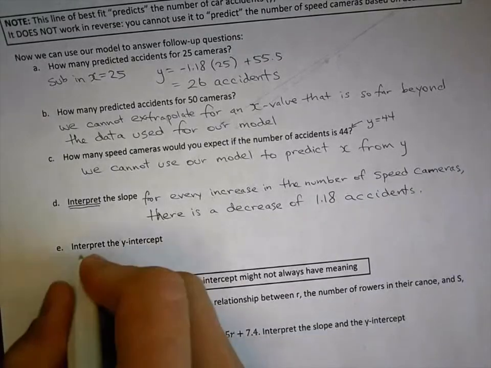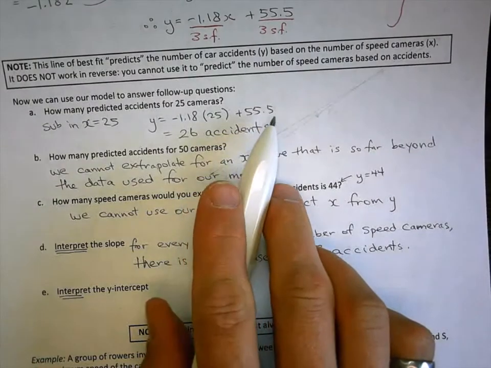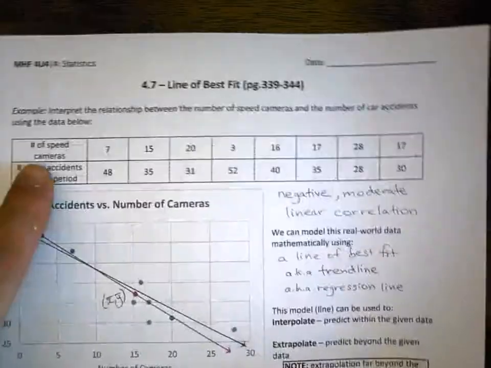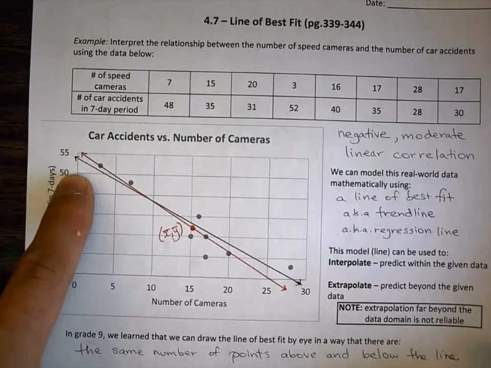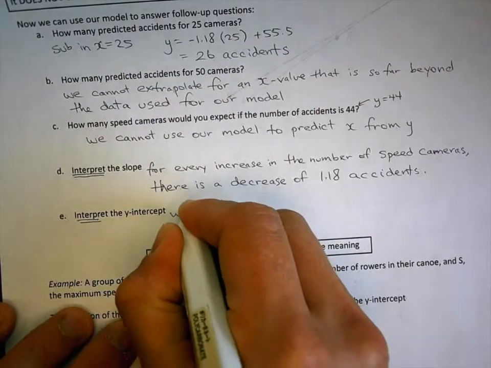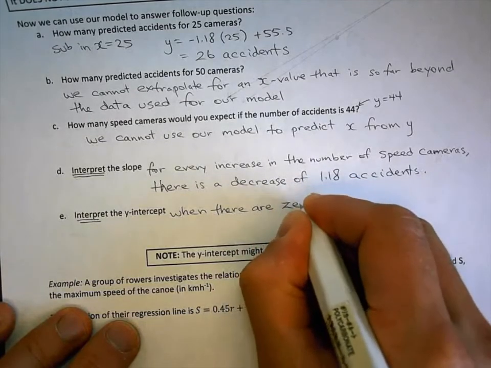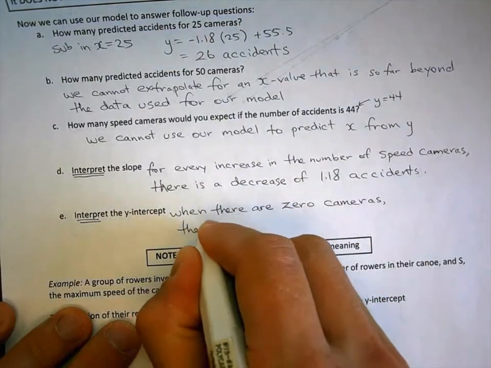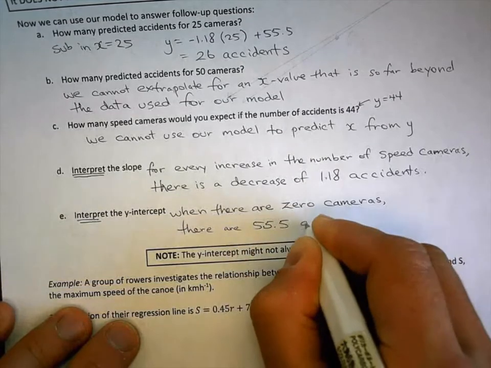The next question is interpret the y-intercept. The y-intercept in this case was 55.5. That y-intercept happens when x is equal to 0. What's x again? The number of speed cameras. So when I have 0 speed cameras, I can conclude, based on my data, that I have 55 accidents per 7 days. When there are 0 cameras, there are 55.5 accidents per week.